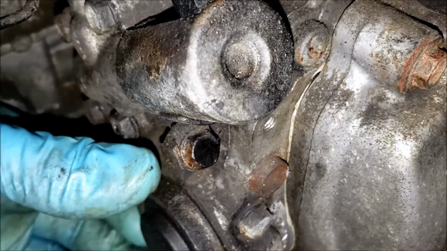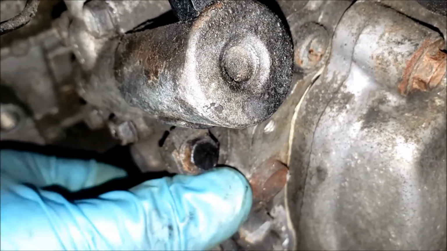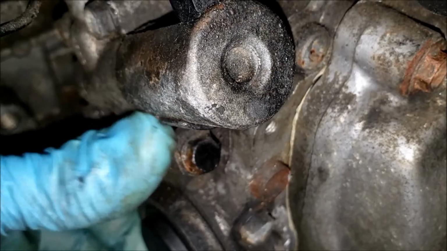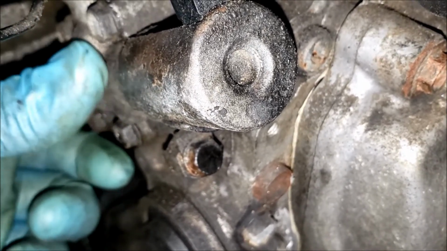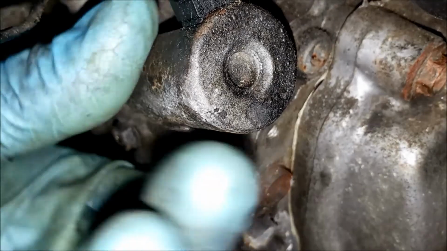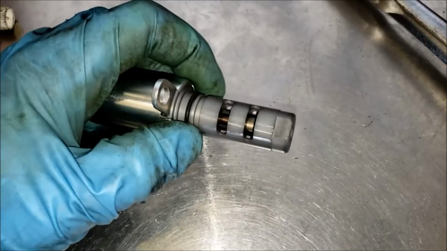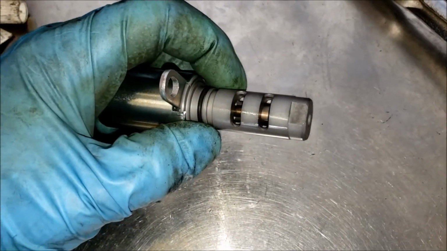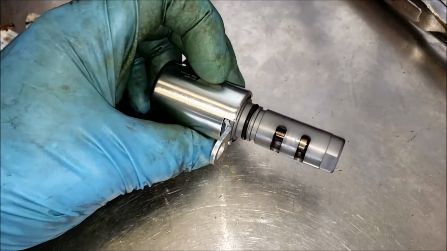Another thing I highly suggest checking if you're having these trouble codes and not finding an issue is remove this 10mm bolt from your VVT solenoid, spray some rust penetrant on the bottom where it contacts the housing, and wiggle this back and forth, pop it out, and this is exactly what it'll look like. Now, if yours is clean like this, you should be all right, but just because this solenoid's clicking and working when you test it doesn't mean it's always working.